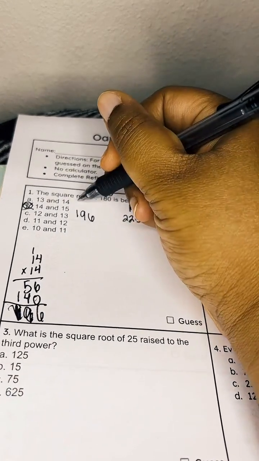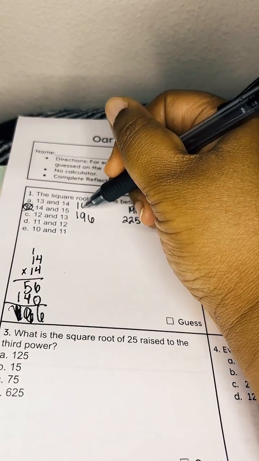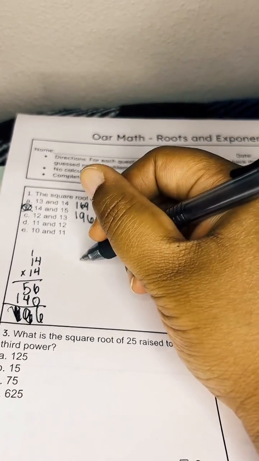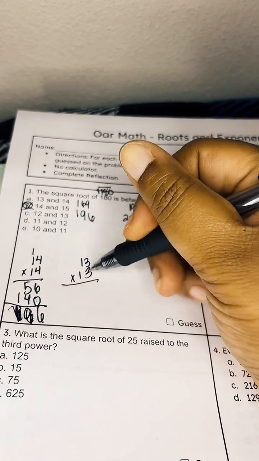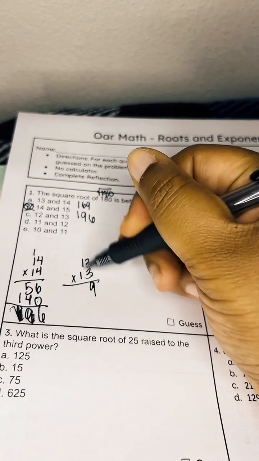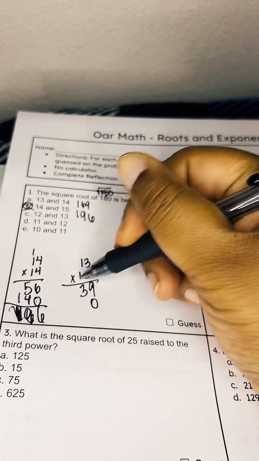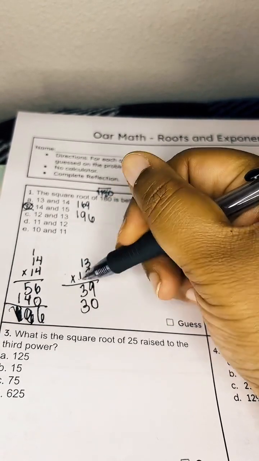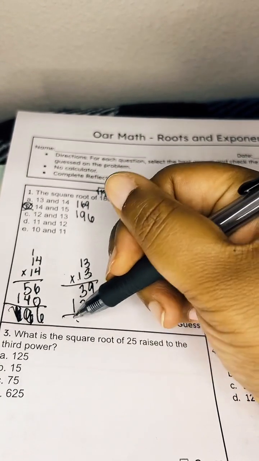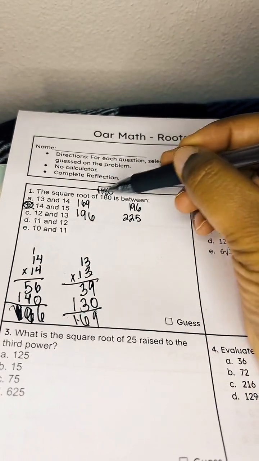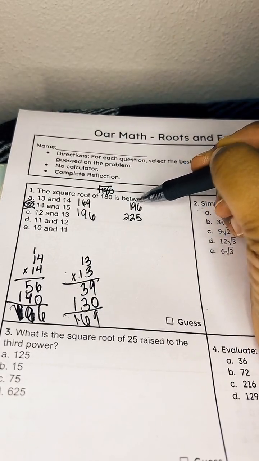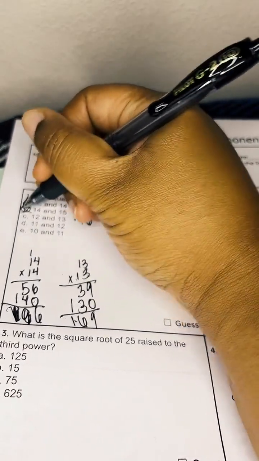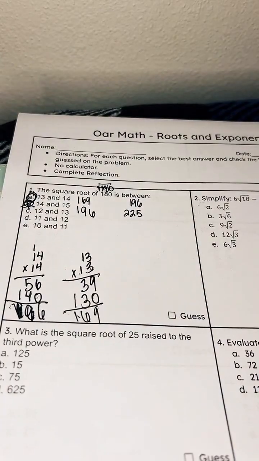What's 13 times 13? 169, I want to say. But this is literally how you would play with it. 3 times 3 is 9. 3 times 1 is 3. Put that placeholder. 1 times 3 is 3. 1 times 1 is 1. Yep. So it would be 169. Now 180 is between 169 and 196. So A should be our answer.